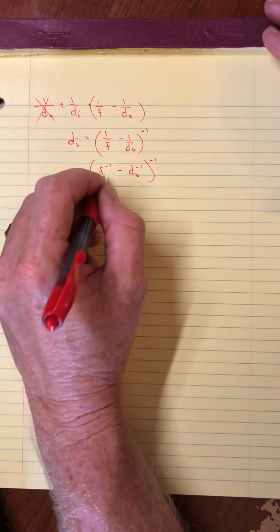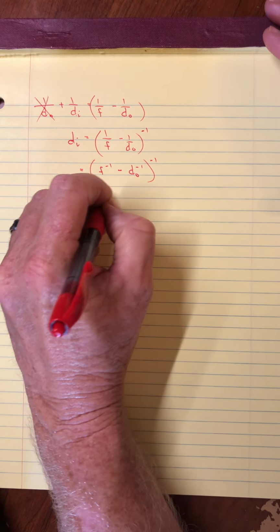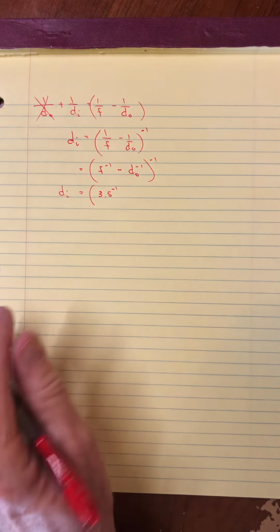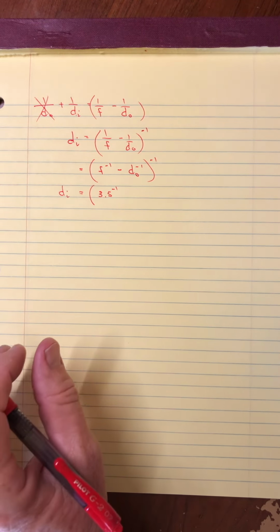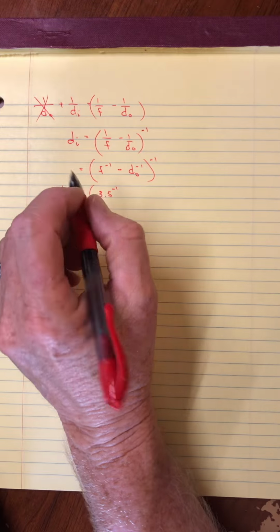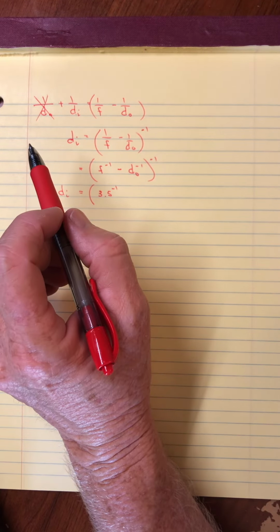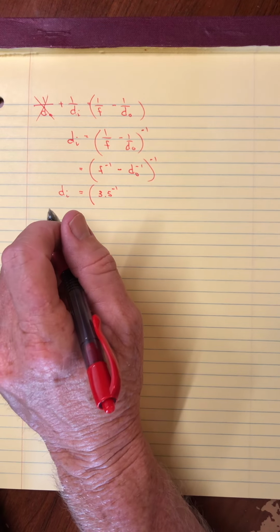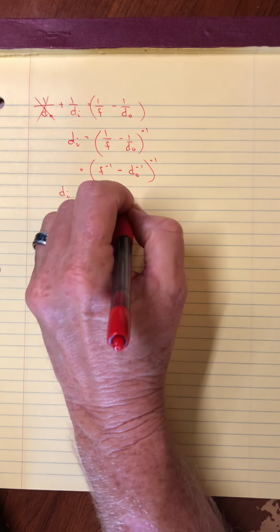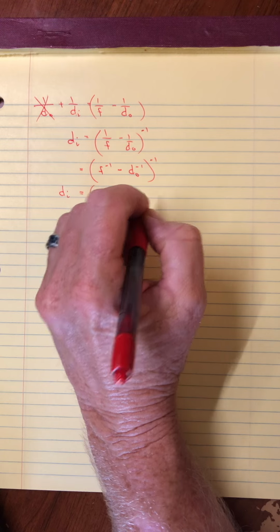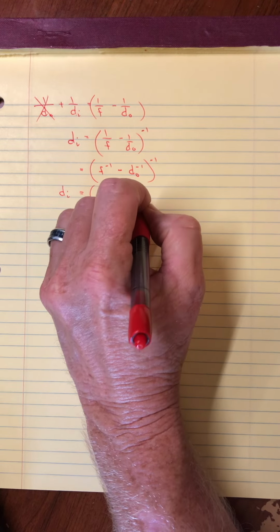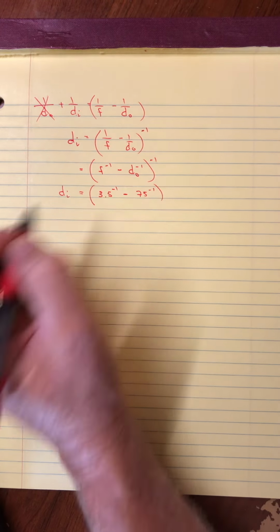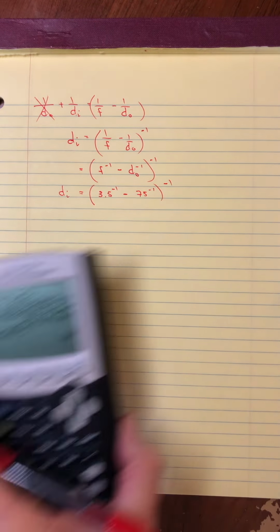So the focal length is 3.5 centimeters. Yeah, because I said 35 millimeters, so I have to divide that by 10. Okay, then minus the 75 away, and then take the inverse.